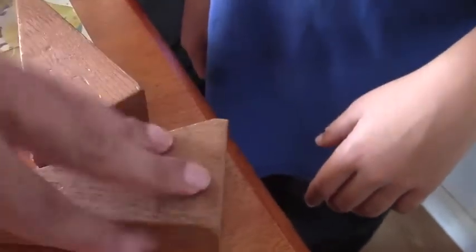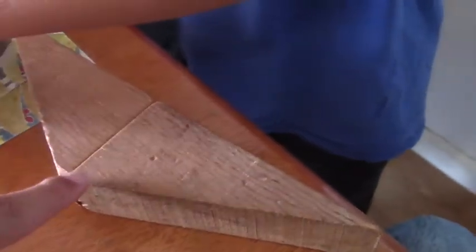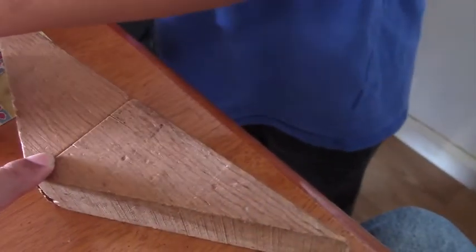All right, good. Wait, I can do it again. Look at this long skinny thing. Is that still a triangle? Answer the question, son. Yes.